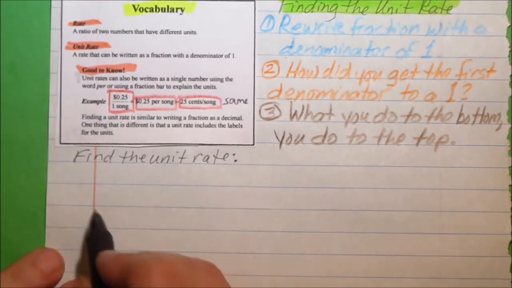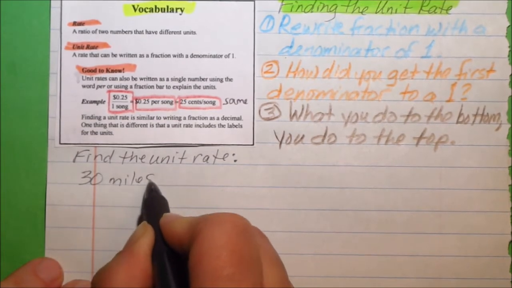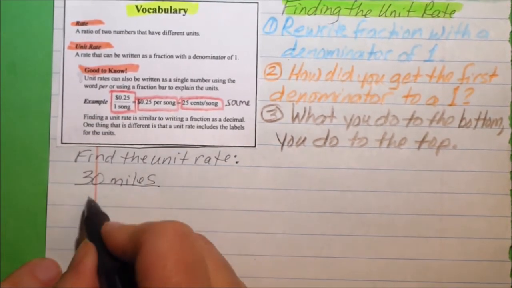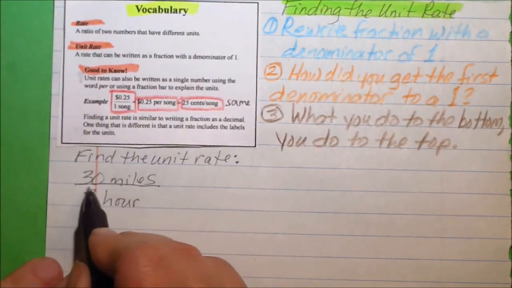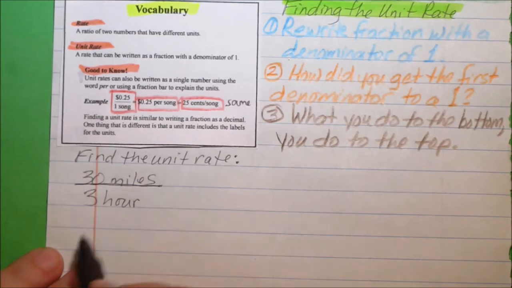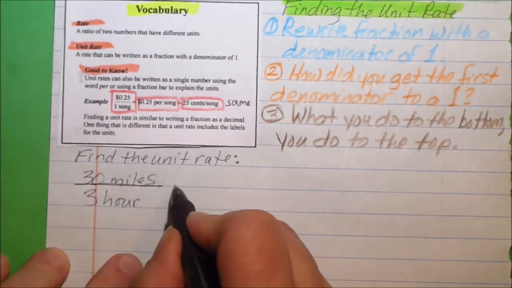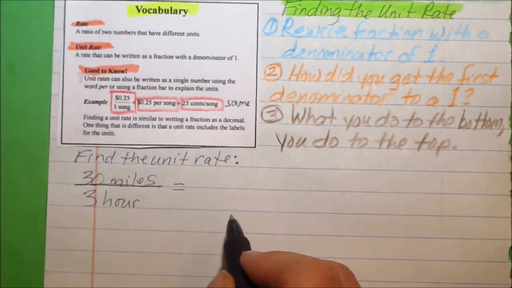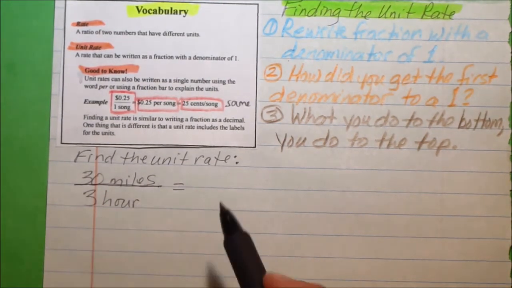All right, so let's say we have 30 miles over 3 hours. Remember that fraction bar means per. So 30 miles per 3 hours. All right. You want to know the unit rate, so that means you want to know how many miles per 1 hour.